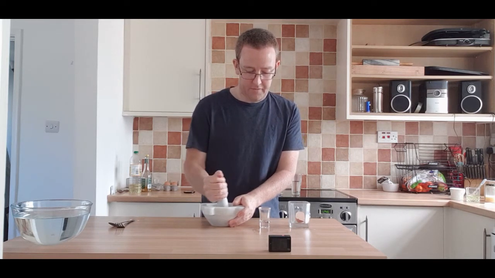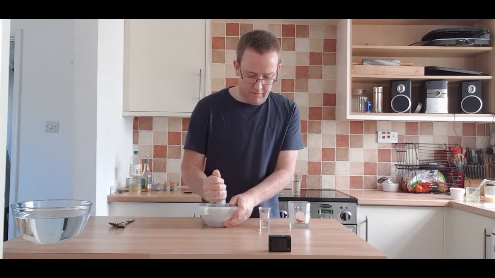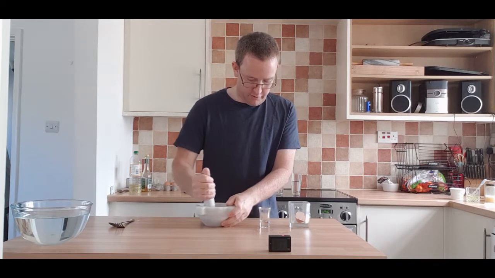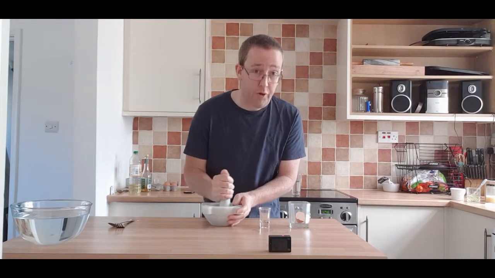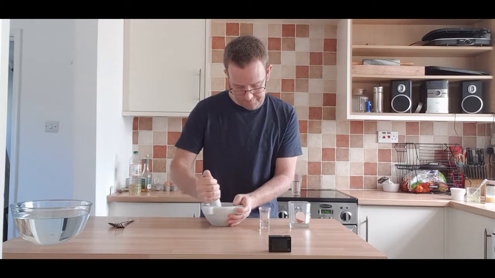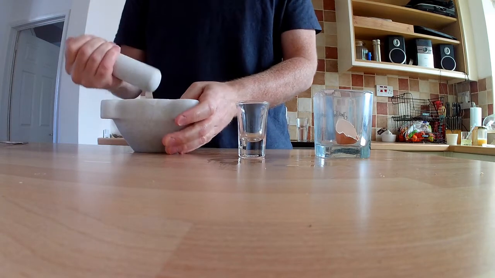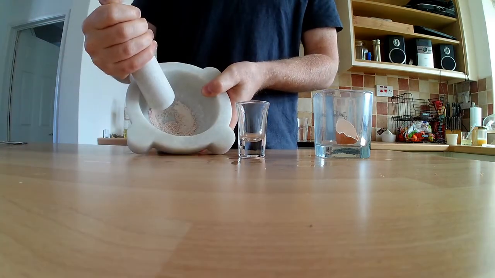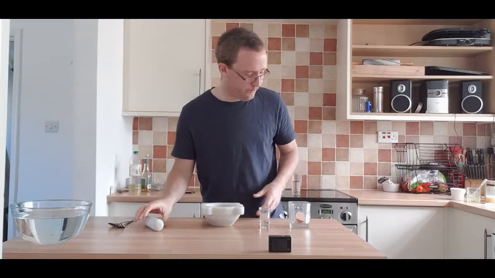So what I'm going to do, I'm going to grind up the eggshell to extract some of that calcium carbonate, to make that into a powder. And I'm going to show you a simple neutralization reaction, talk you through the chemistry of what's going on. Okay, so that ought to do it. Some lovely eggshell powder there.